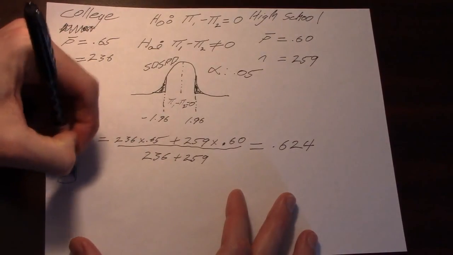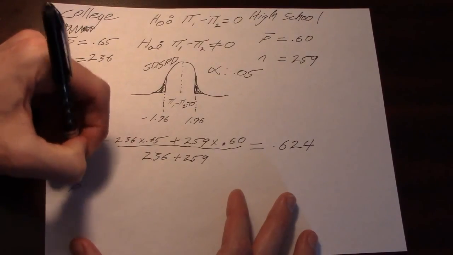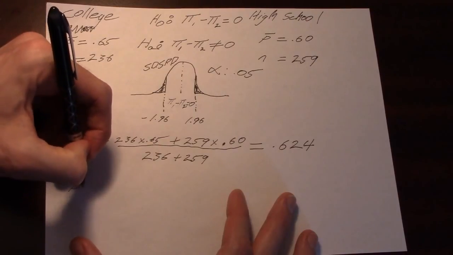So I need the standard deviation of the sampling distribution of the sample proportion differences.